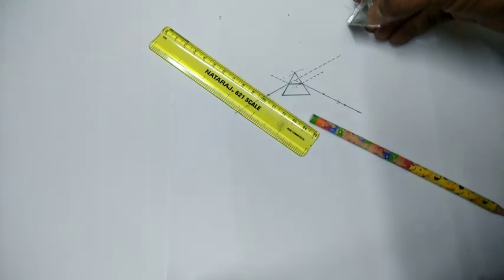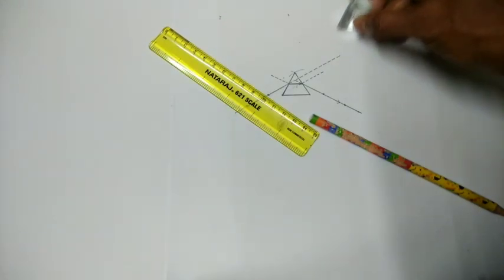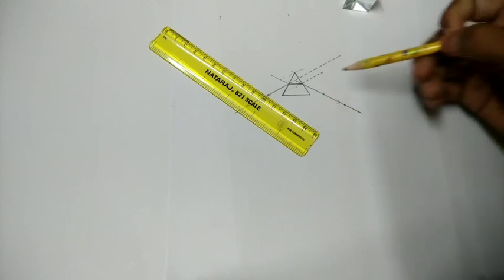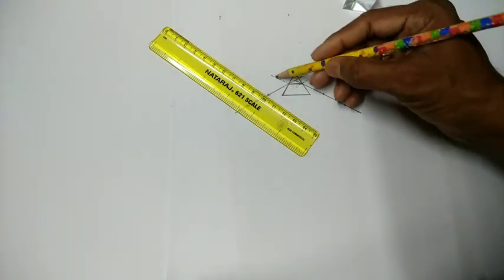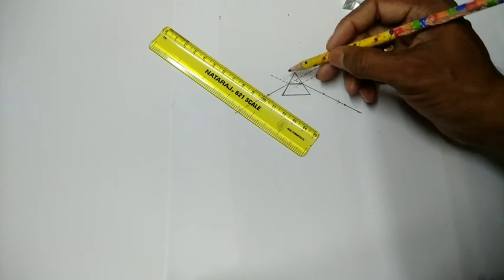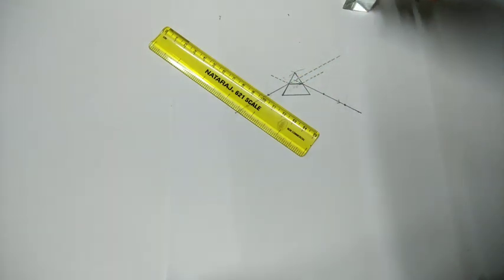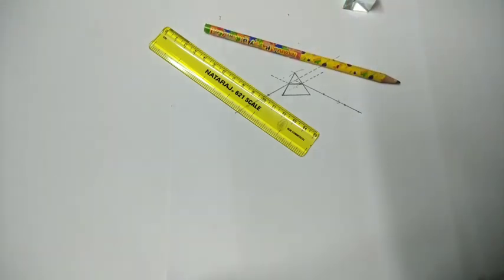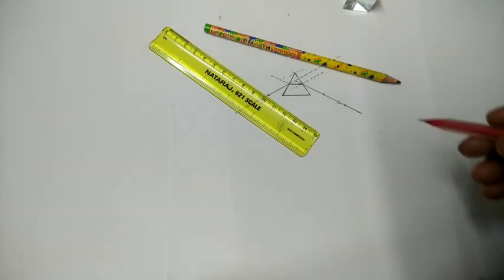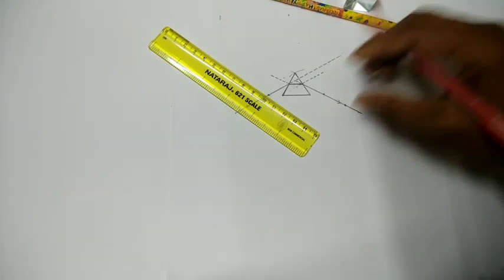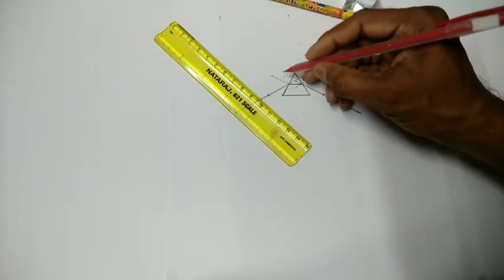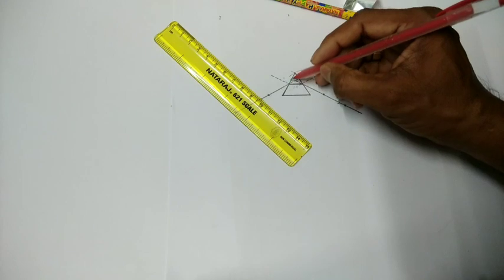Now you see, on these refracting surfaces, this is the normal, which means perpendicular to the surface.